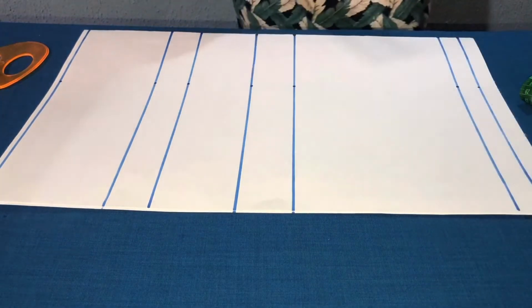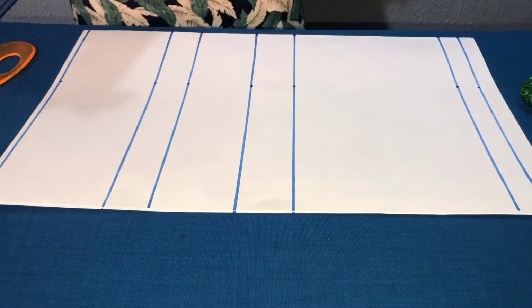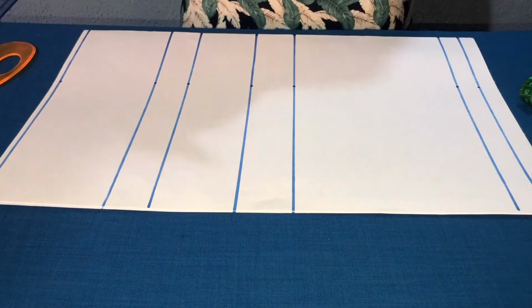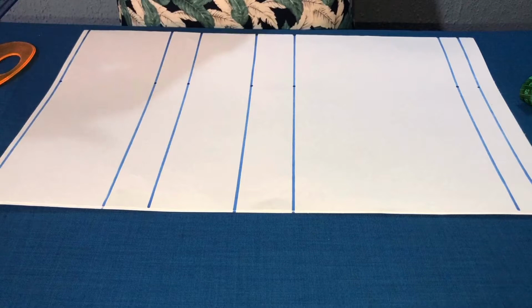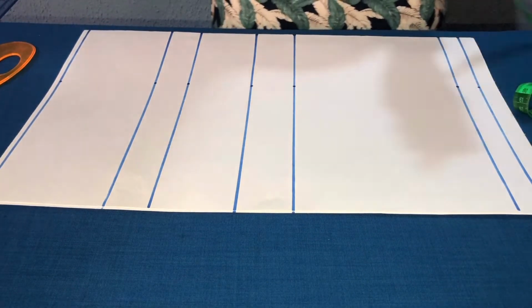So now we are done with the vertical measurement. Having done that, we take the dart. To get the dart, you divide the bust span by 2. The bust span is 8 inches. When you divide by 2, it gives you 4 inches, and then you add half inch seam allowance, making 4.5.